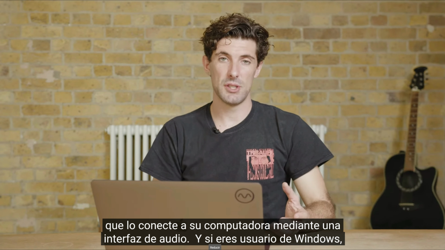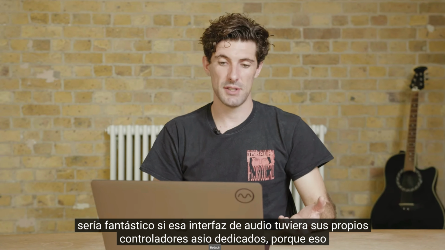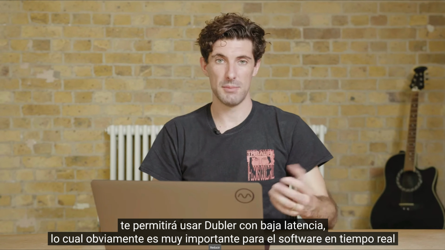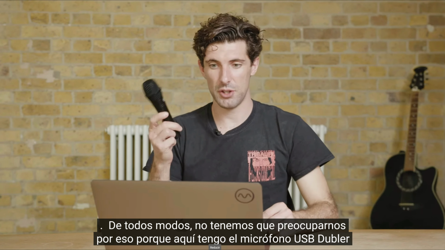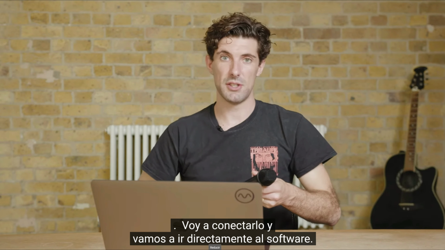And if you're a Windows user, it's great if that audio interface has its own dedicated ASIO drivers, because that's going to allow you to use Dubler at low latency, which for real-time software is obviously very important. Anyway, we don't need to worry about that because I've got the Dubler USB microphone here. I'm going to plug that in and we're going to go straight into the software.